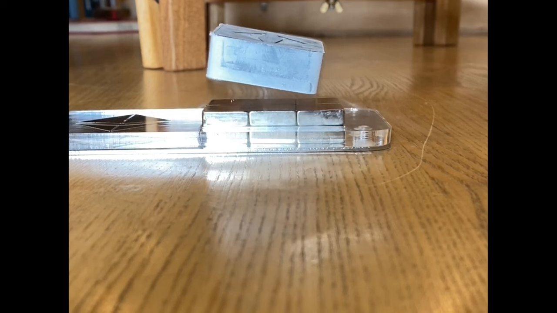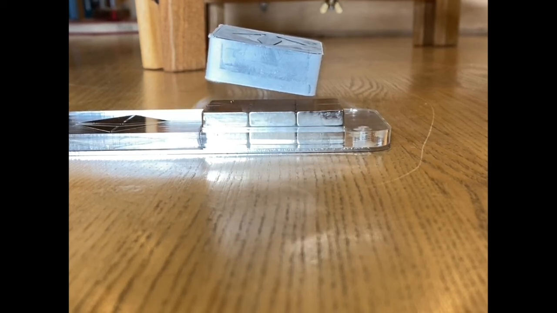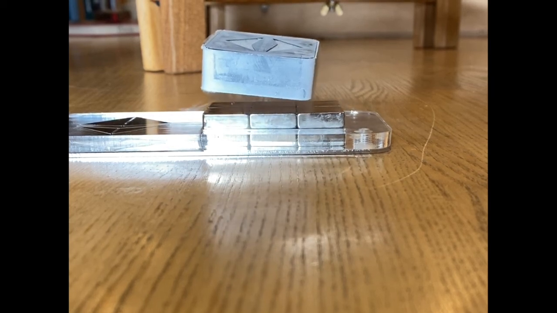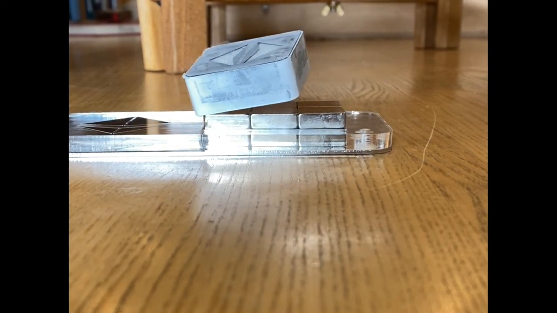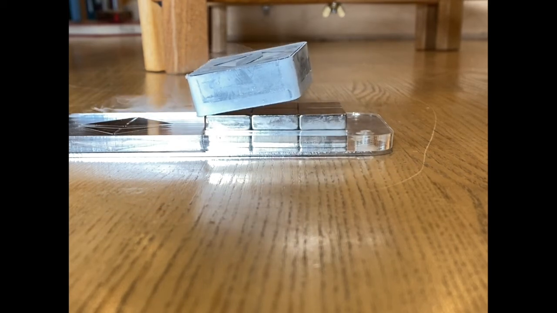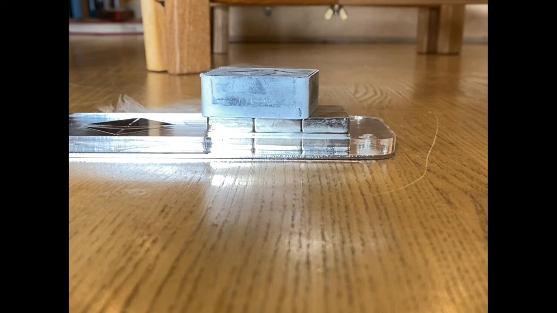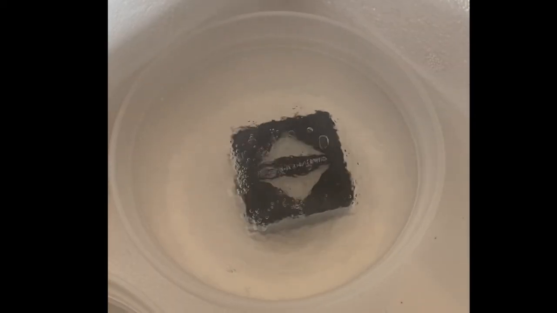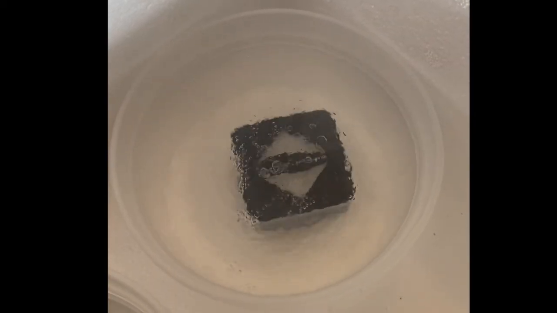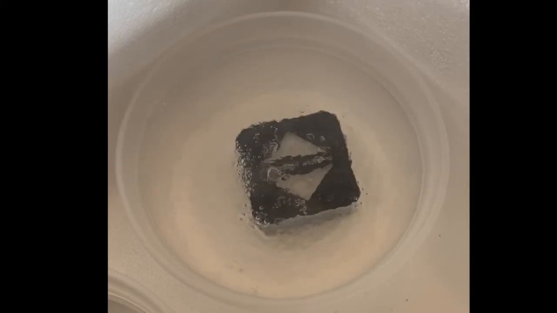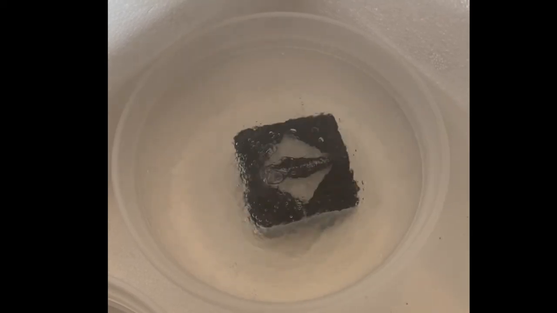Over time, the superconductor slowly warms up, and eventually, its temperature is above the superconducting critical temperature. At that point, the superconductivity wears off, and the superconductor falls down to the magnet that it had been levitating on top of. At that point, we need to put the superconductor back into liquid nitrogen to cool it down below its critical temperature before we can play with it again.